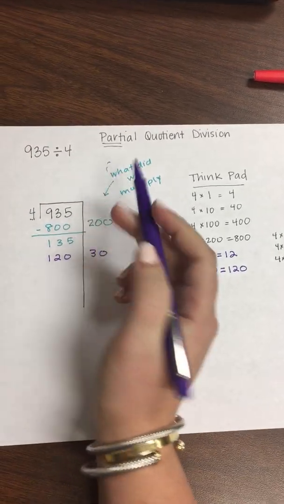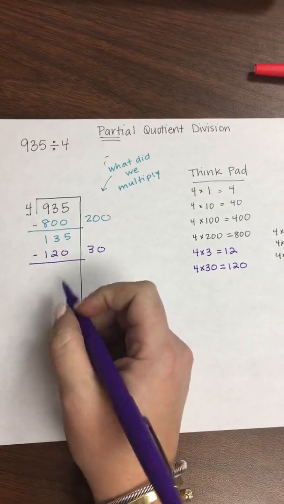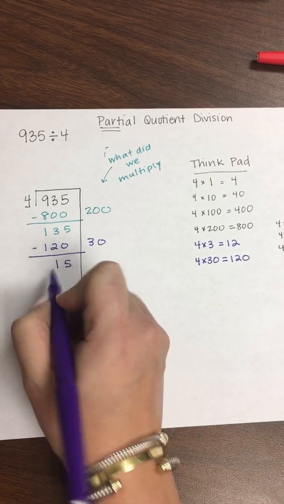I have another part of my quotient figured out, but I still have some left, so I subtract to see what's left over. And I'm at 15.